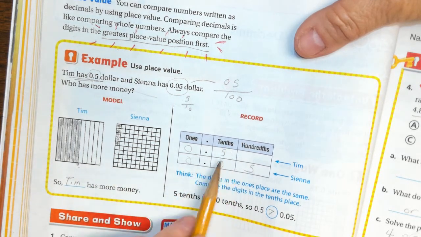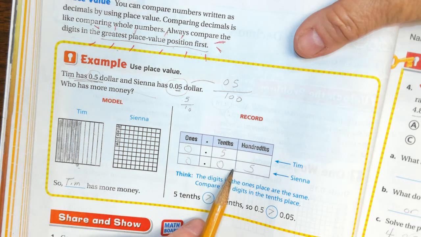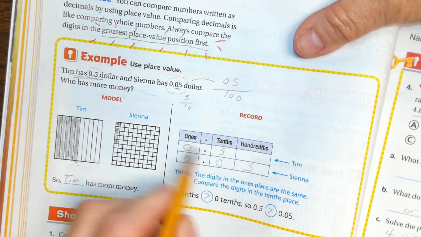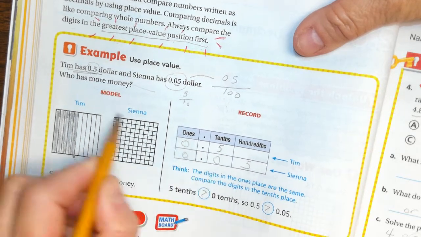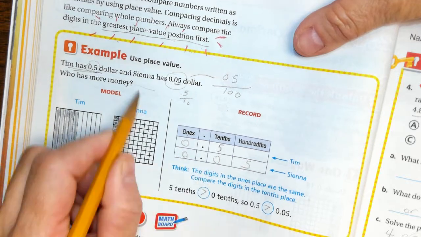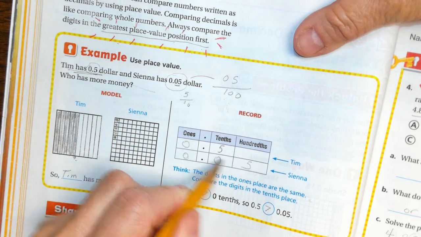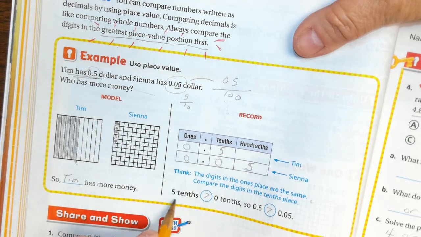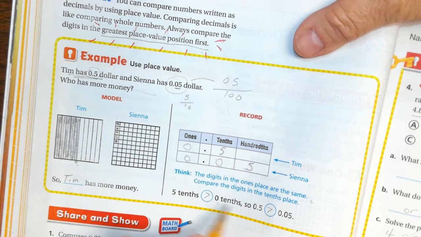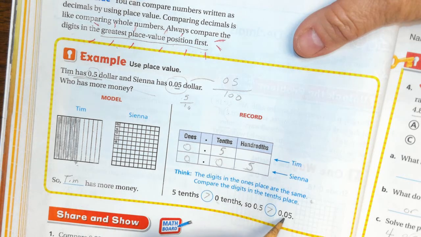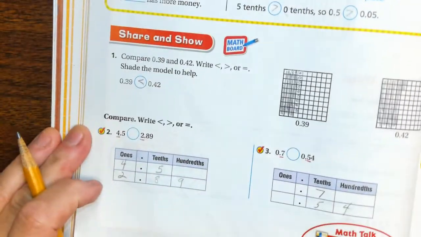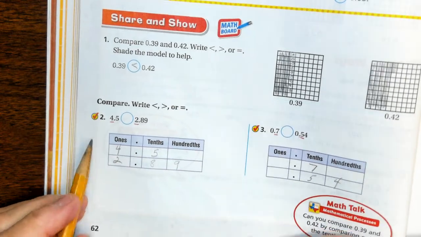Okay. Now we can use our place value chart to record the differences. Well, nobody has anything in the ones, but Tim has 5/10. Sanaya has nothing in the tenths, but she has 5 in the hundredths. Okay. 5/10 is greater than 0/10, so 5/10 is greater than 5/100. Okay. Starting to sink in. Good. So we're going to compare this.